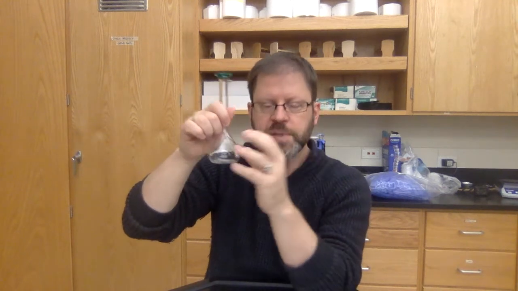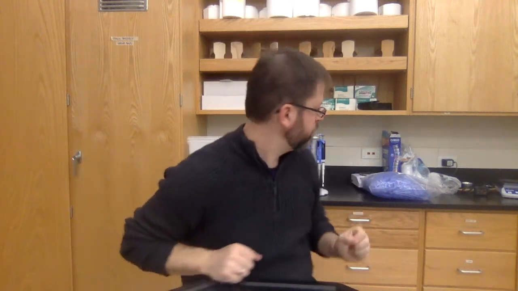So some grams per milliliter, whatever units you want to be in. Then you can quantitatively, either using these guys or whatever device you want, load up a sample of vitamin C of a known quantity in the bottom of an Erlenmeyer flask.